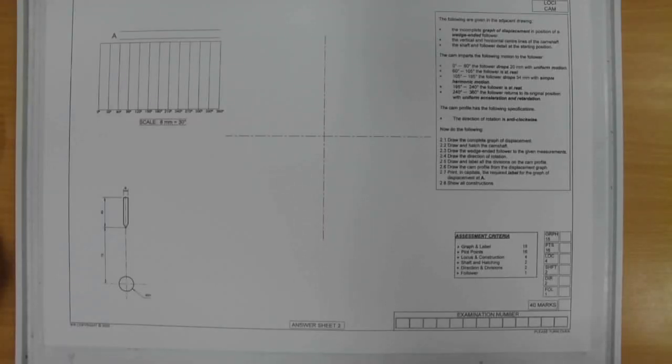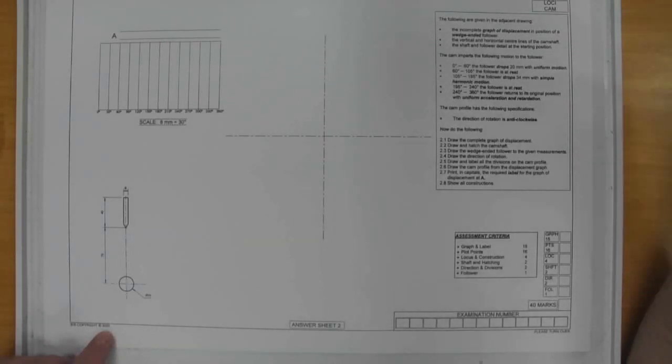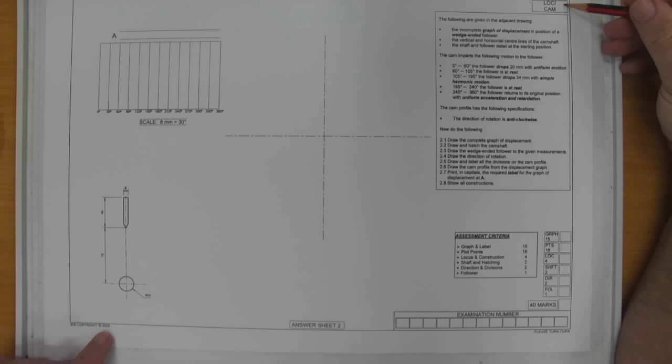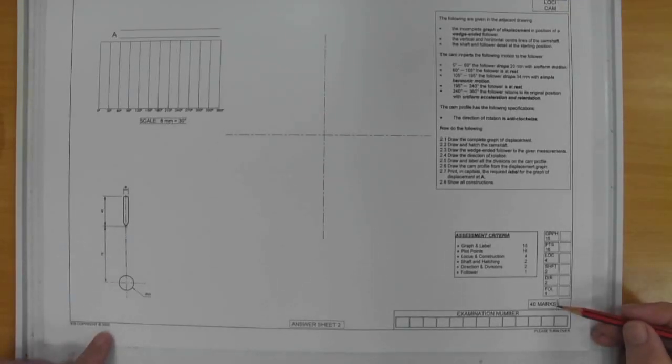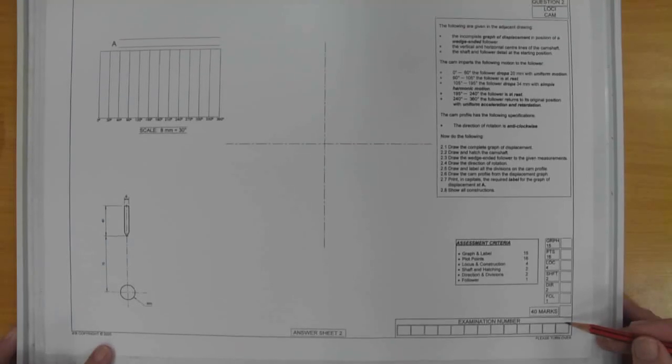Hello grade 12s. Today I am looking at the IEB 2020 paper 2. I'm on question 2, the LOCI, and they've only given us a question 2. There's no 2.1 or 2.2. It is only the CAM drawing, and hence the mark allocation is 40 marks.